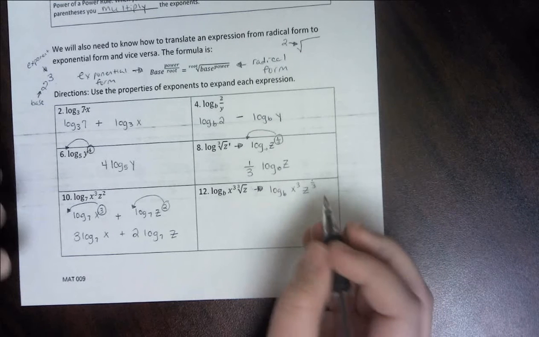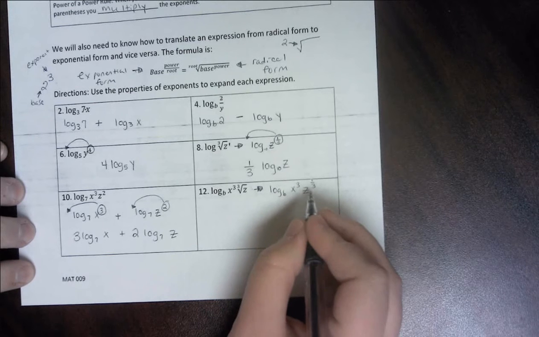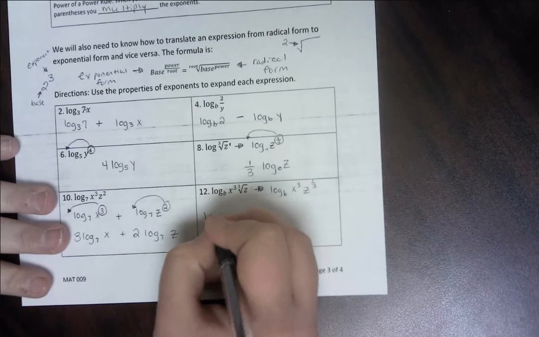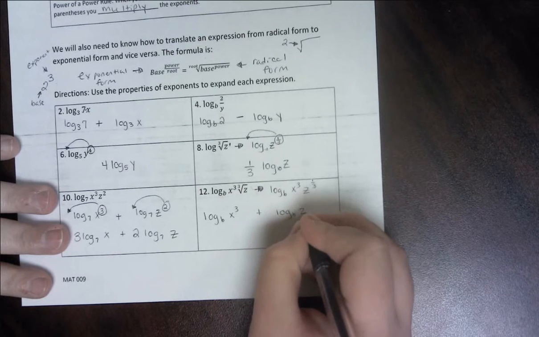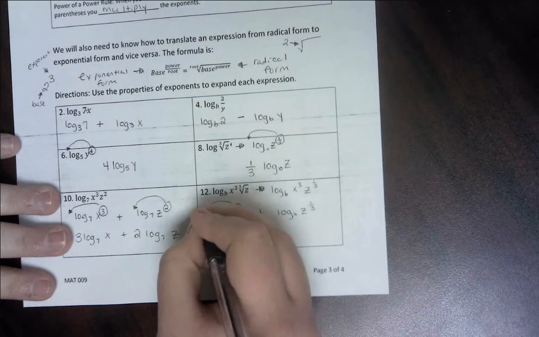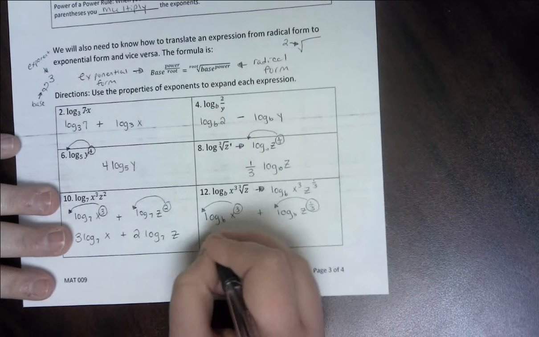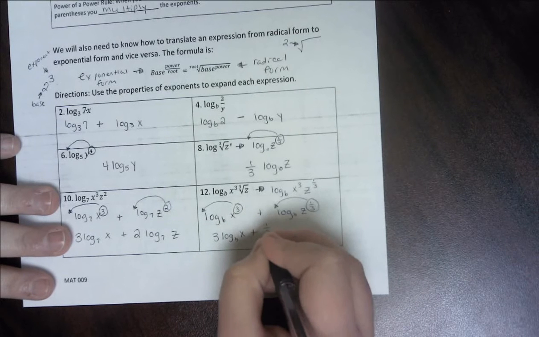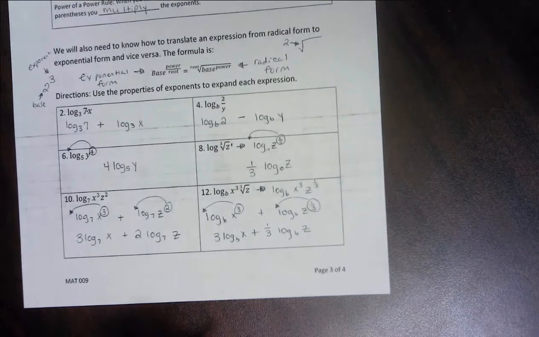So now I'm going to break this apart, and I'm going to write log base b 2 times because I've got 2 things here that are multiplying. So I've got my log b x to the 3 plus log b z to the 1 over 3. Now I take their exponents and I move them out in front of my logs. So I've got 3 log b x plus 1 over 3 log b z. And that would be our final answer there.